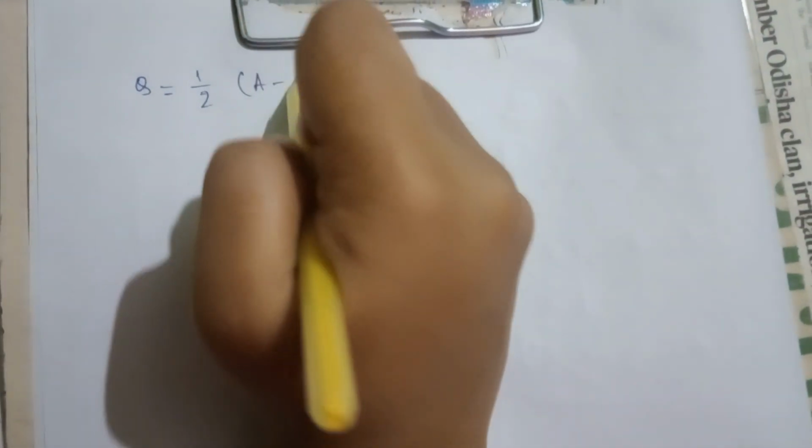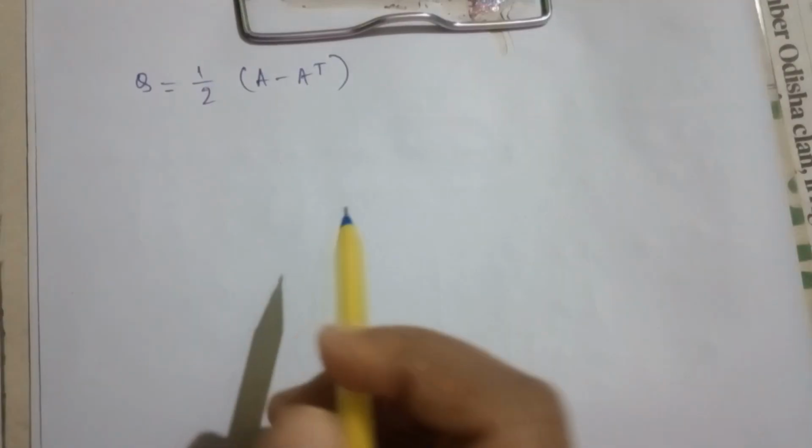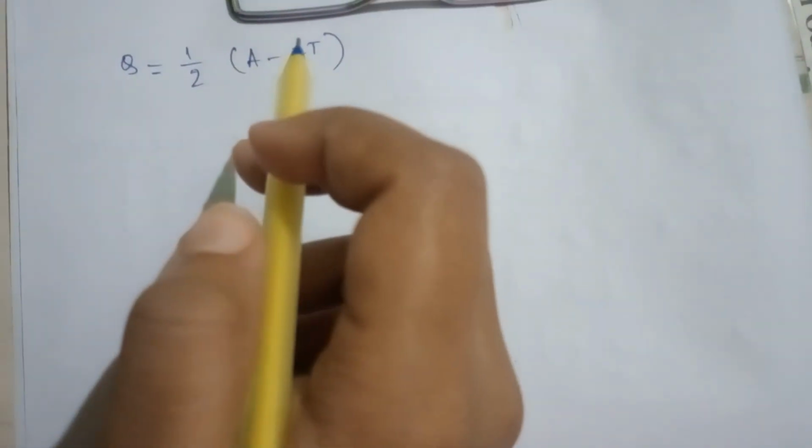Now we check that Q is a skew-symmetric matrix. Q is half (A minus A transpose), from the previous page.